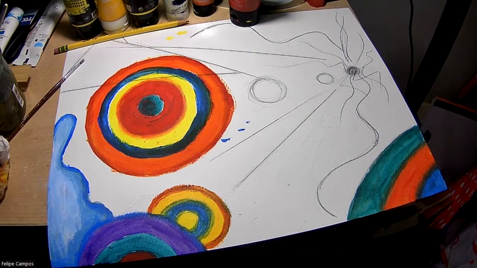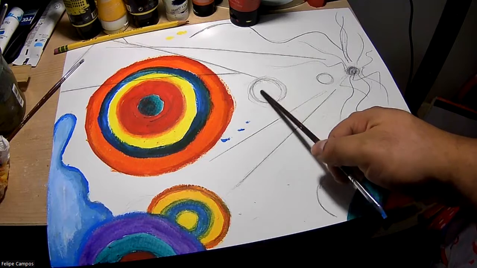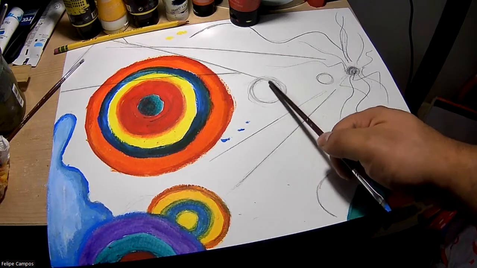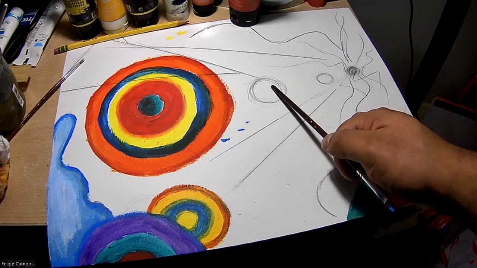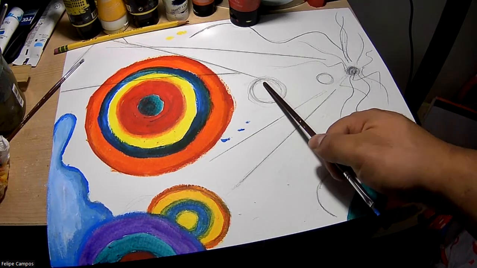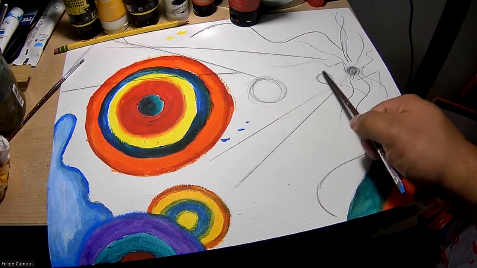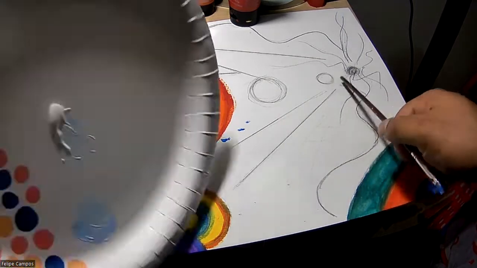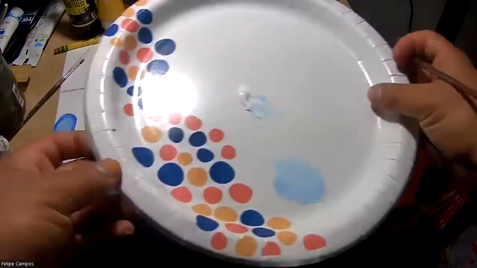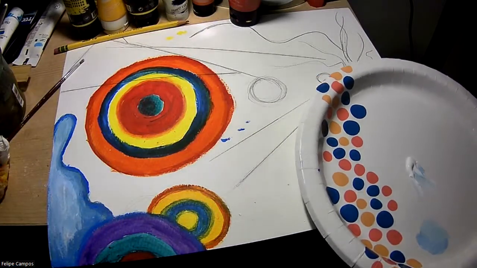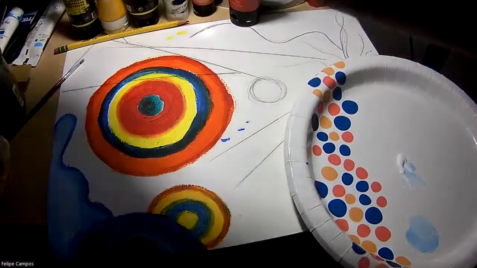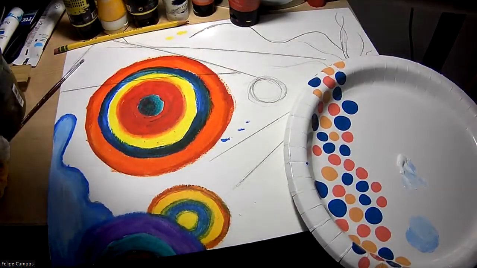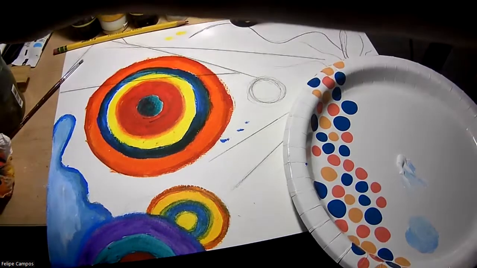Pretty cool. All right, so this one I had said I'm going to make it, what should I do? I'm going to make this yellow, sort of like a yellow-green, very light. Let's start with this one, okay? Let's go using a different brush here.